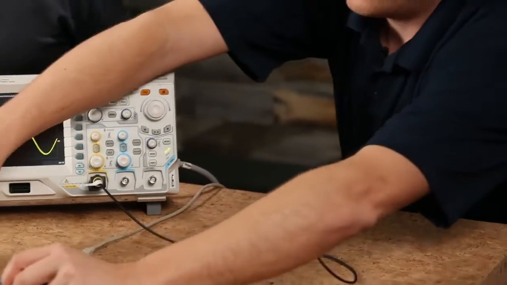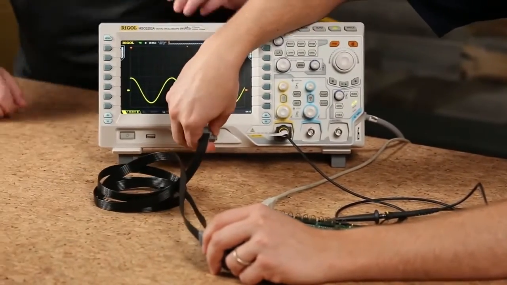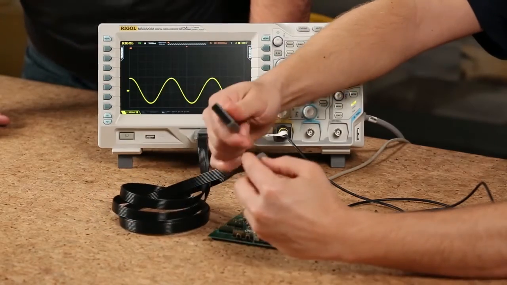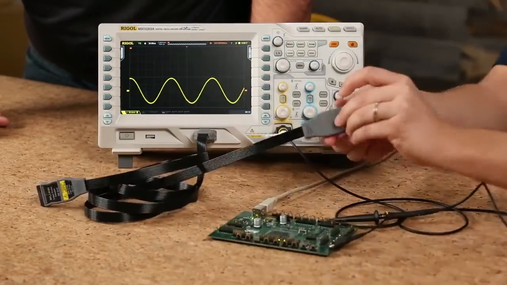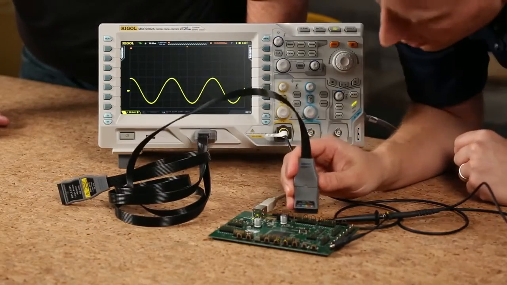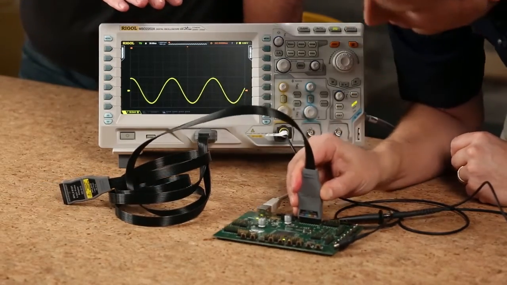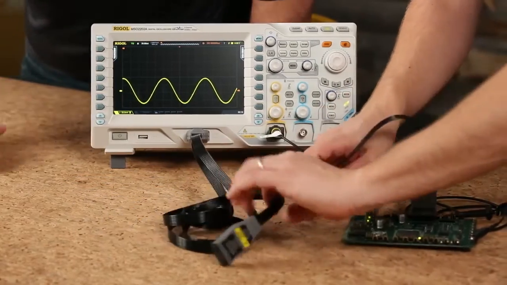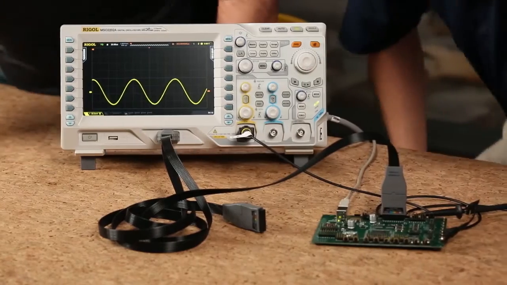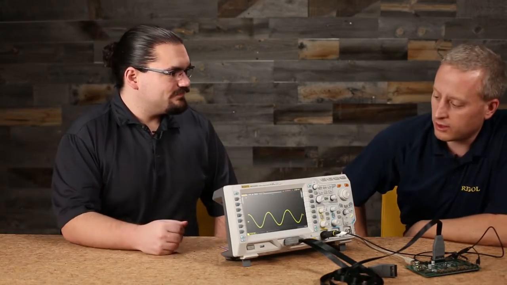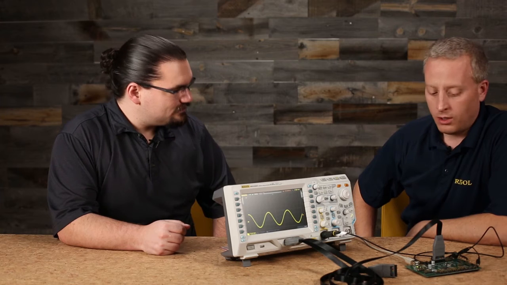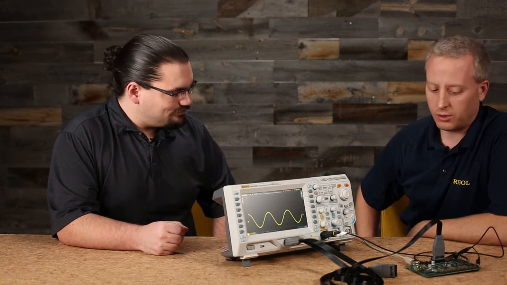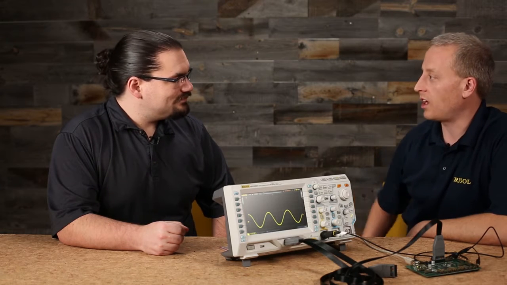What we're going to do right now is plug this into the front here, and then take our first 8 channels, D0 through D7, and put them over on this header here. And what are we going to be looking at on this test board? What we've got up on the screen already is the output of an 8-bit DAC, creating a sine wave. Now we want to look at how that's being created, so we're going to look at the parallel bus that's driving it.